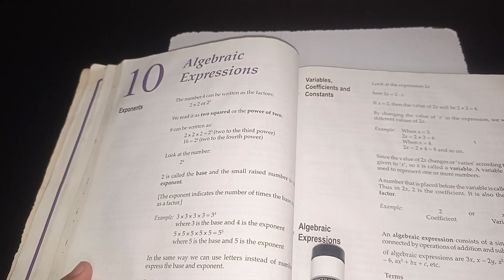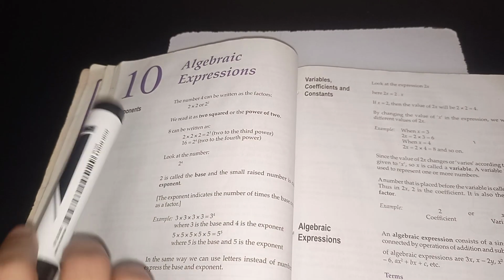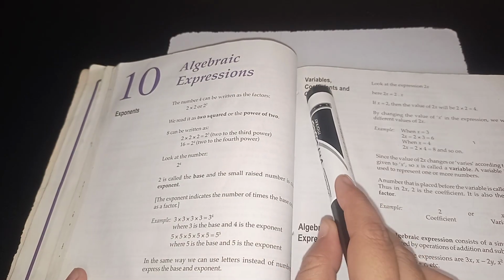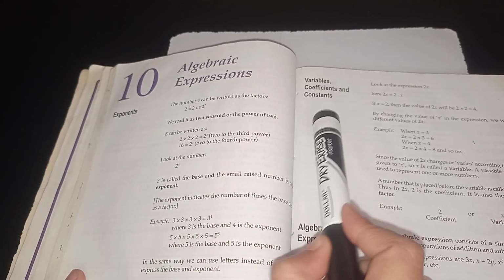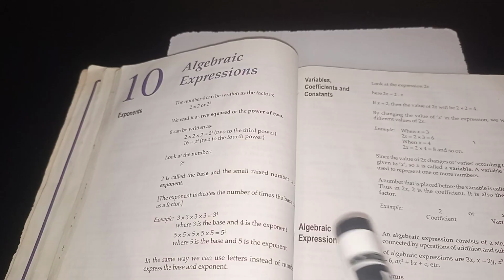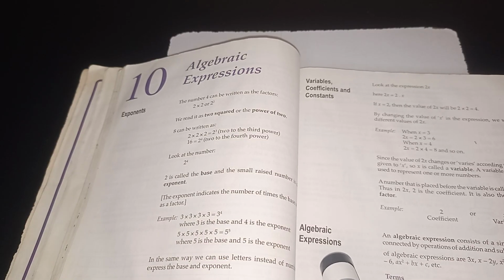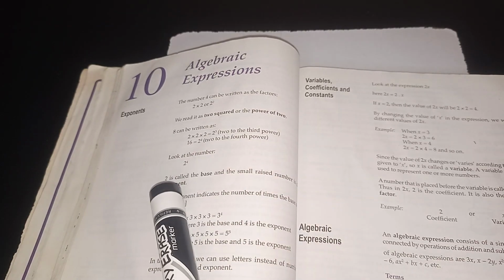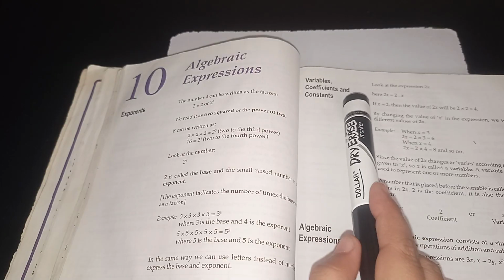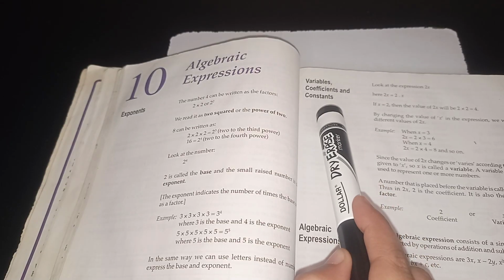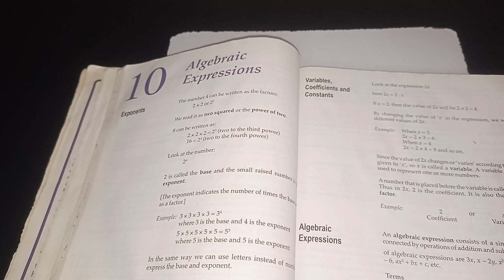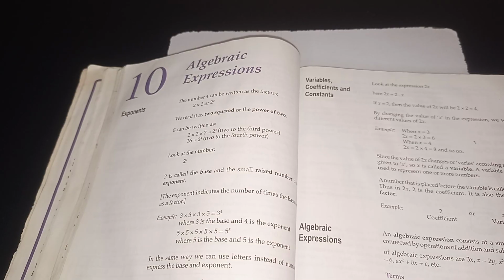Algebraic expression, basically we have to know about exponent and the variable, coefficient and constant. It means when we learn about algebraic expression we must know what is exponent, what is variable, what is coefficient and the constant. So we will explore the book and also discuss the main concept of the algebraic expression in this lecture.